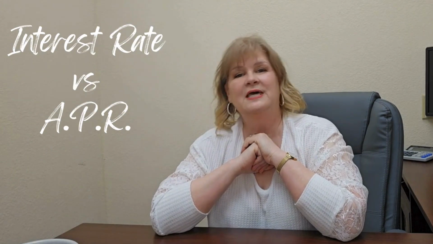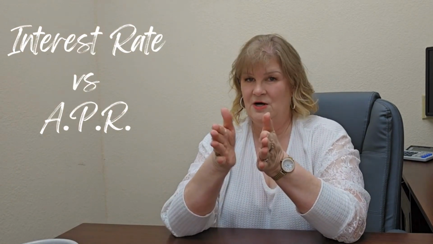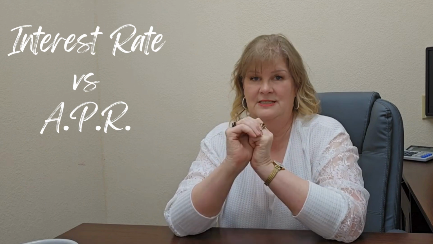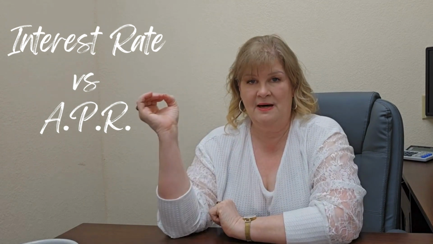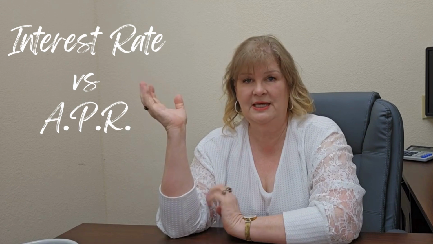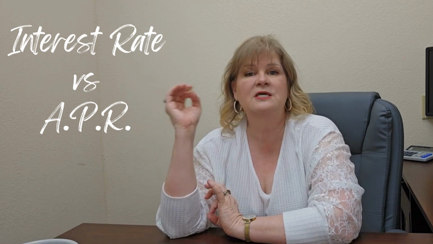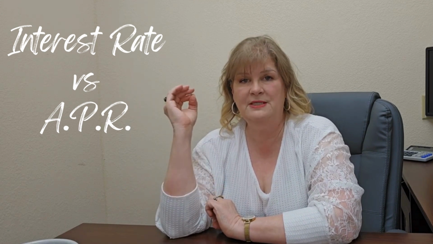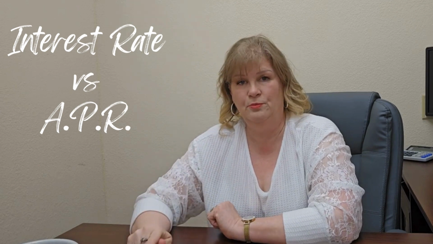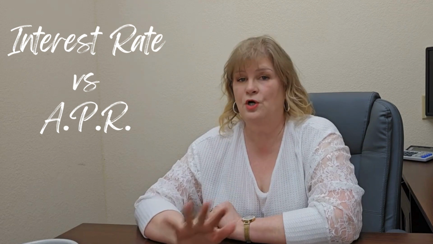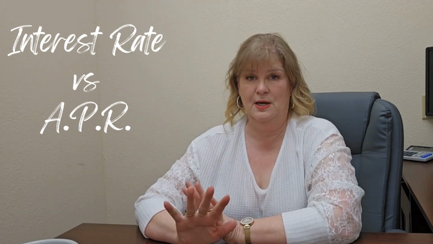Okay, now that we've talked about the types of rates and whether to float or lock the rate, now let's discuss the difference between interest rate and APR. Interest rate is often referred to simply as the rate. That is the percentage of the loan amount that a lender charges as interest. We talked about that earlier. This rate determines the amount of your monthly mortgage payment and the total amount of interest that you'll pay over the life of the loan. It does not include fees, charges, or anything associated with the loan amount.